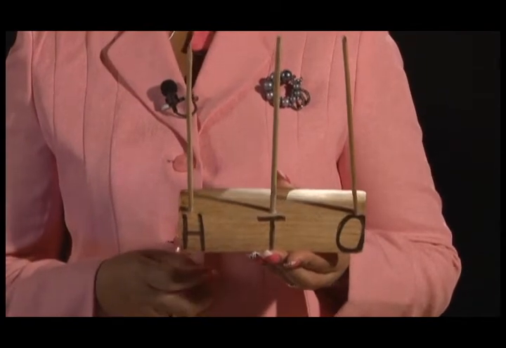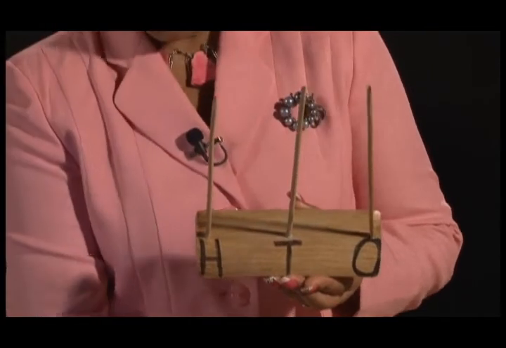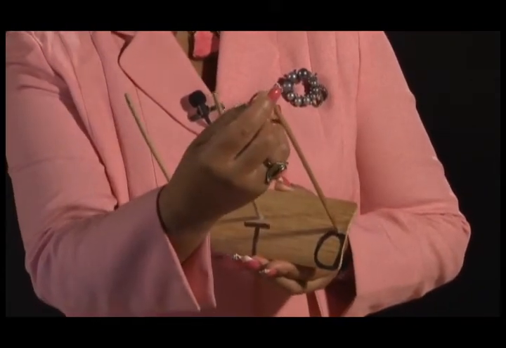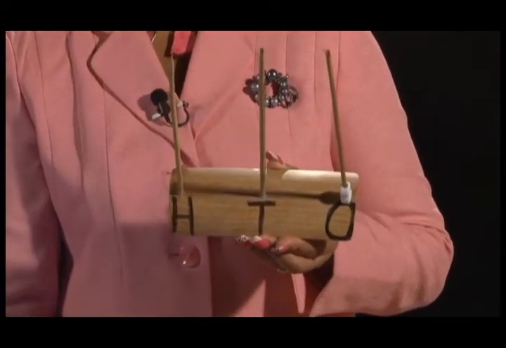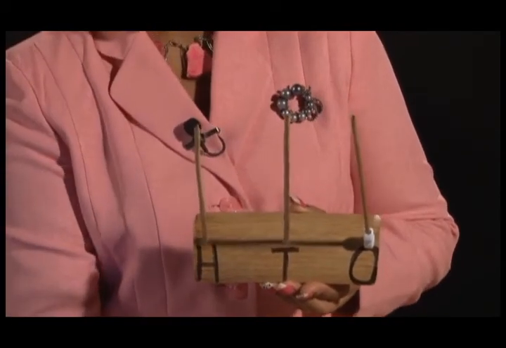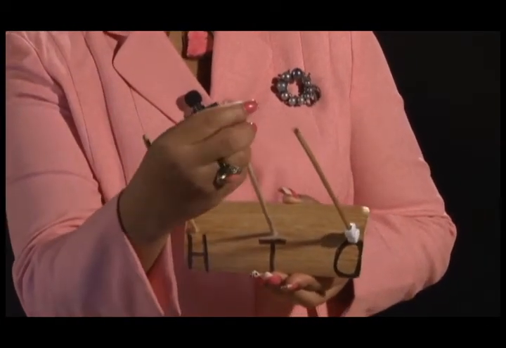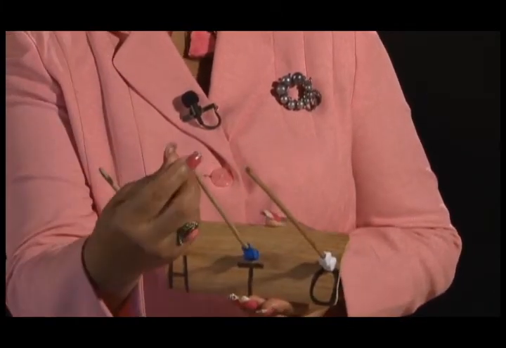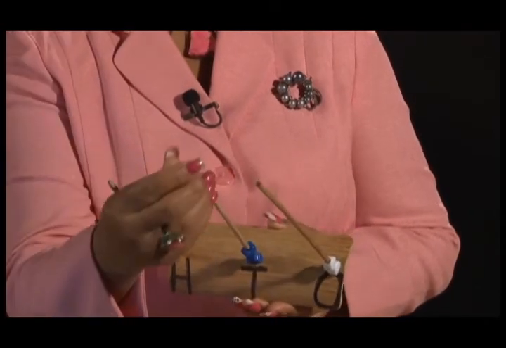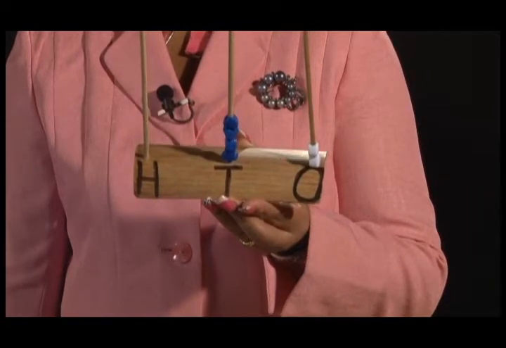The next number is 42. In 42, we have 2 ones and 4 tens. So we'll show 2 ones on our ones section of the abacus and 4 tens. 1, 2, 3, 4. This is 42.